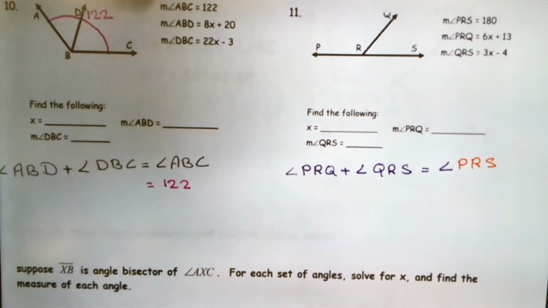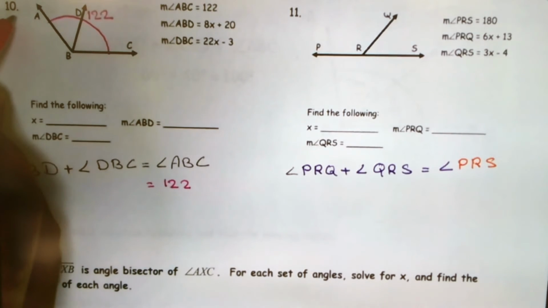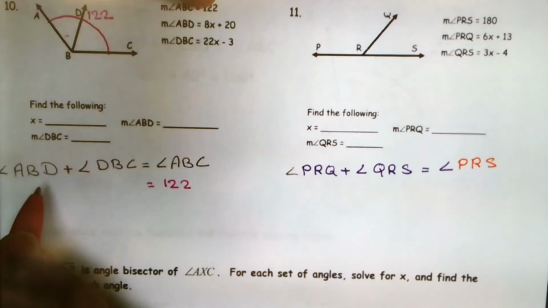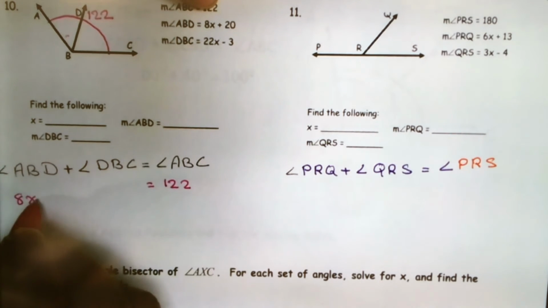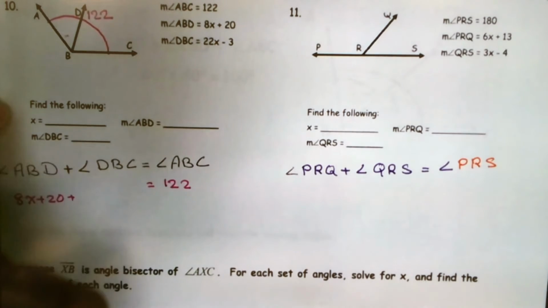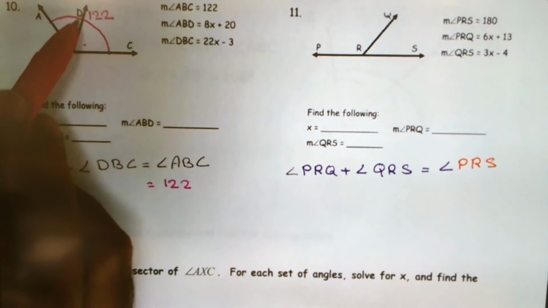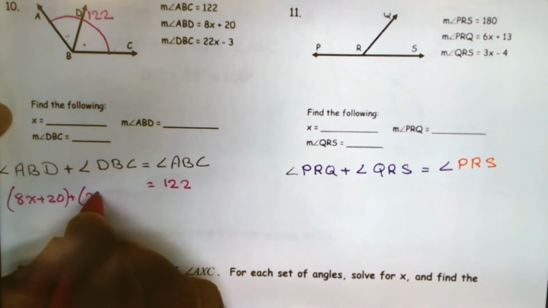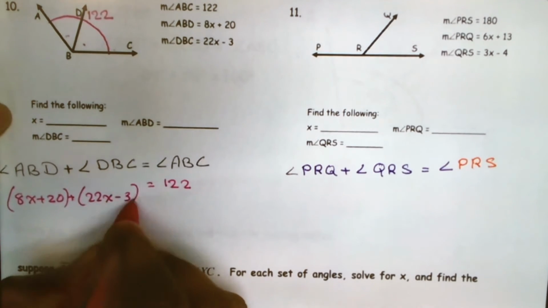And the measure of angle ABD, this small angle, is 8x plus 20, plus the measure of the second small angle DBC, in parentheses, 22x minus 3, is equal to 122.